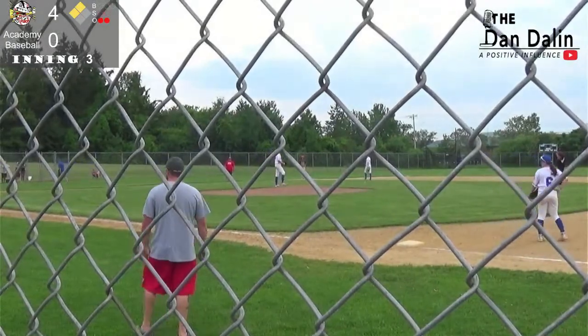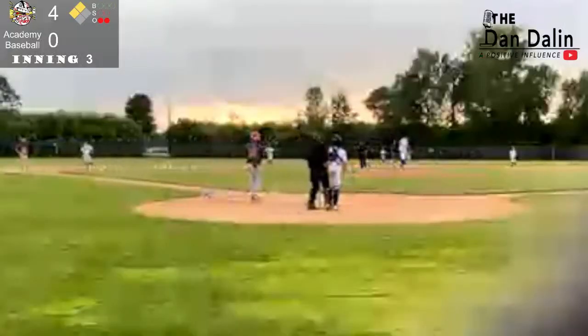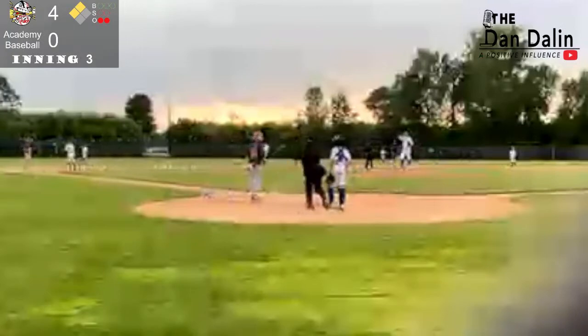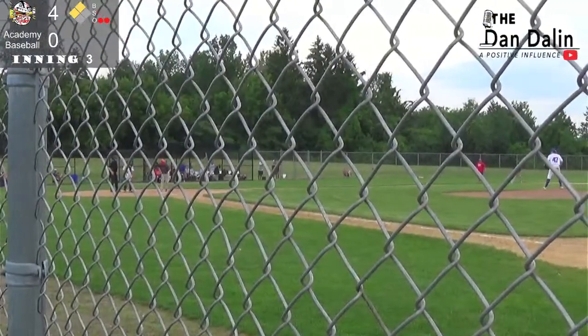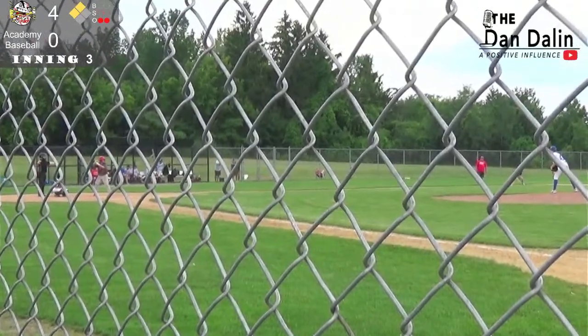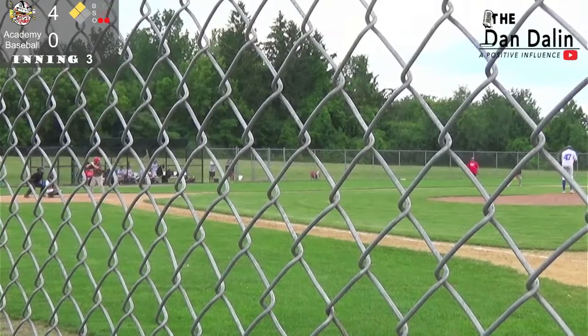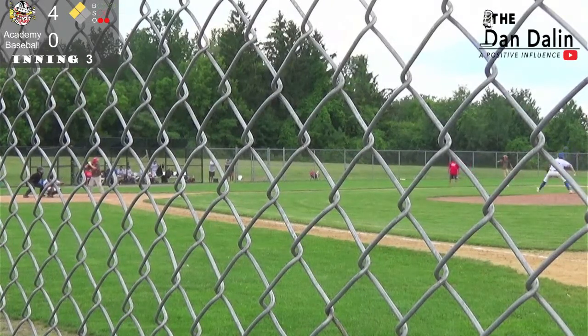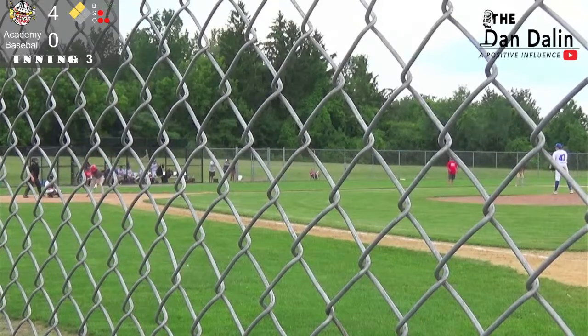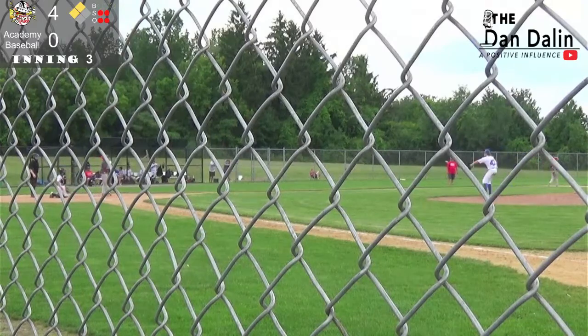So runners at second and third now. 2 outs. Nick Grant at the plate. Here's the pitch. In there, call, strike 1. In there, call, strike 2.